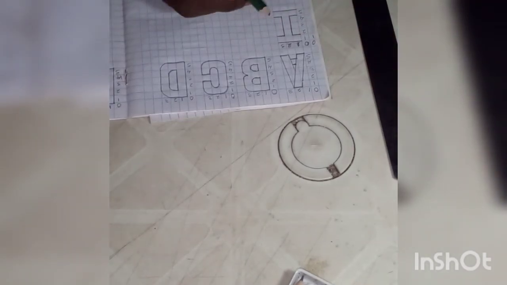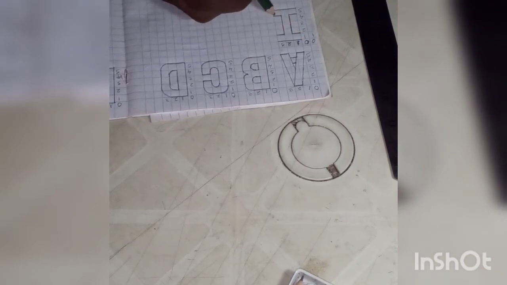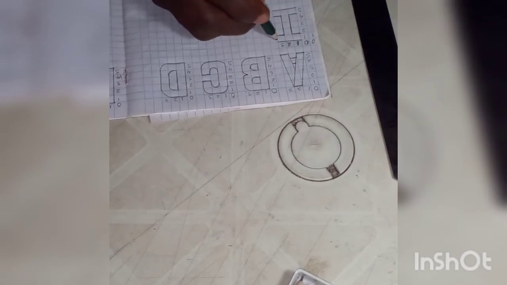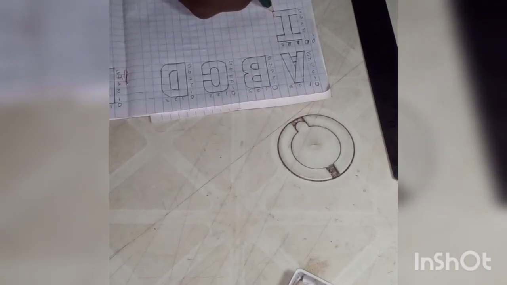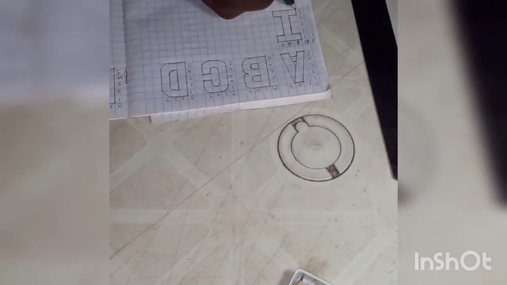Okay, now the last part, which we have to merge, you merge this with this, this with this, this with this, and this with this. And we have our I.